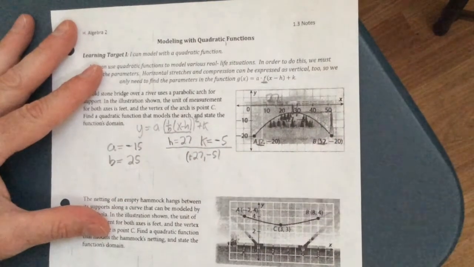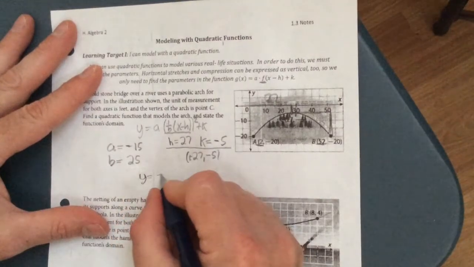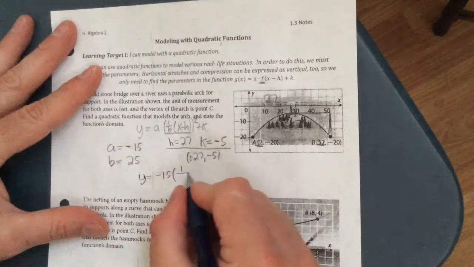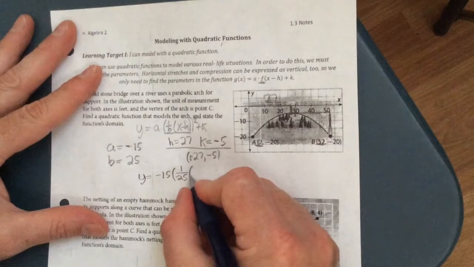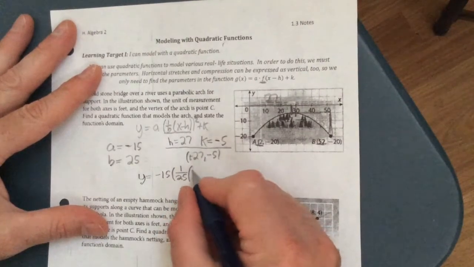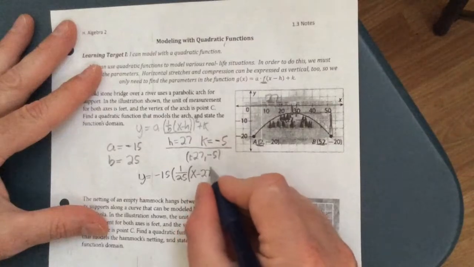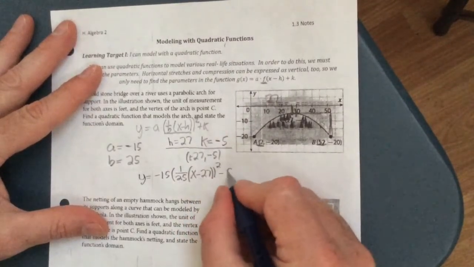All right, so let's write it as an equation. I'll say y equals, I'm going to replace that a with a negative 15. I'm going to replace that b with a 25. That is a stretch value in both cases. I'm going to put my parentheses. I'm going to say x minus my h value, which is 27. Remember, that means we move right, again, the opposite of what you would normally think. And my k is minus 5.